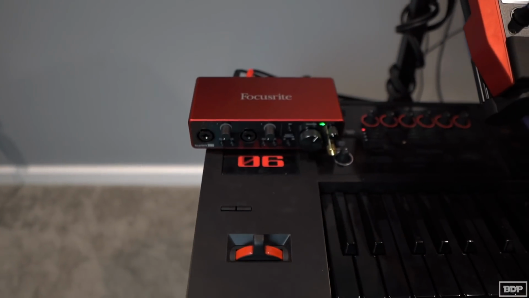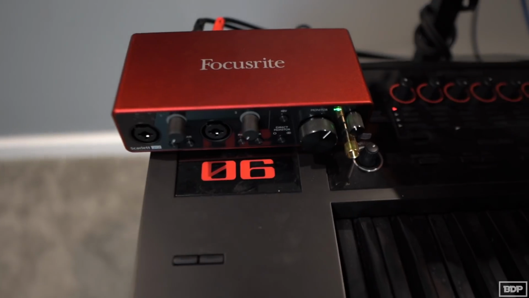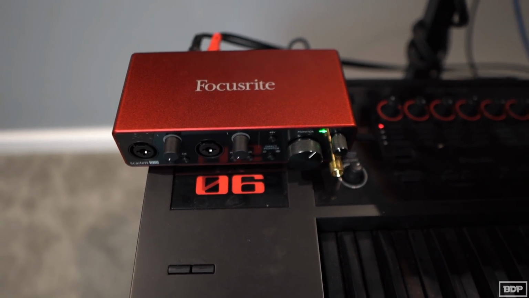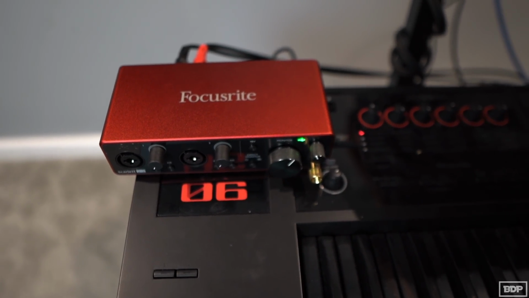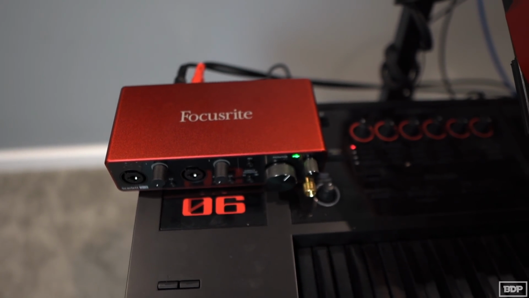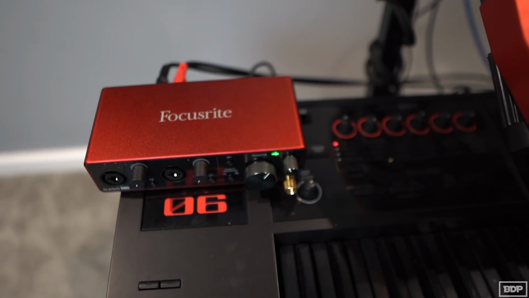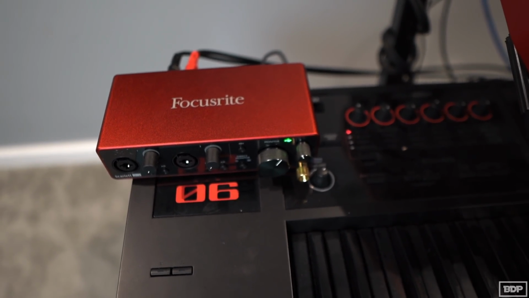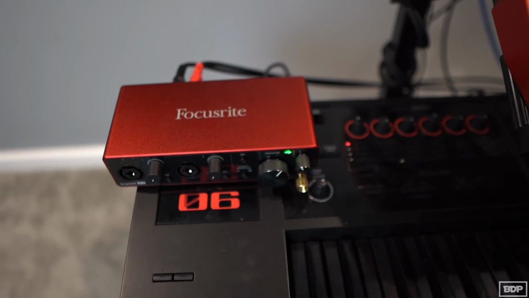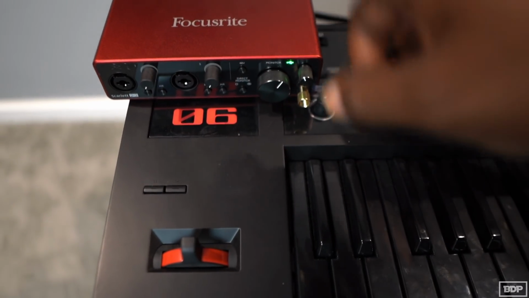Now, another thing that I really like about this update is right here. As you guys can see, I have my Focusrite Scarlett plugged into the MPC X, and all of the audio is coming out of the Focusrite Scarlett. Everything. So when I play a bass or any one of my drums, if you guys can hear that, everything is coming out of the Scarlett.